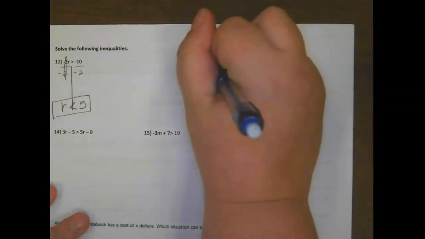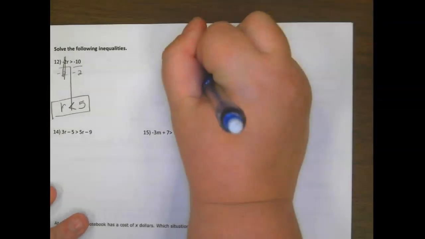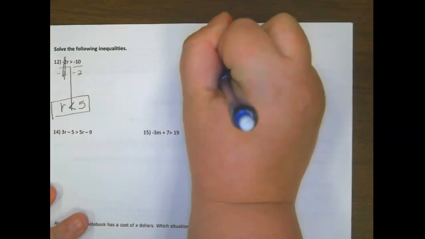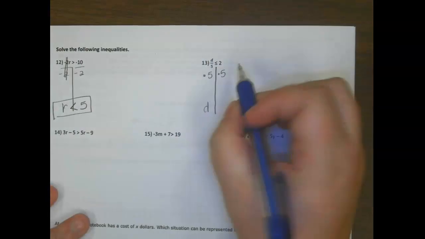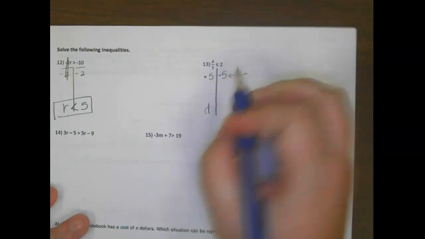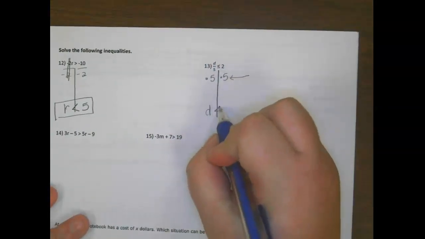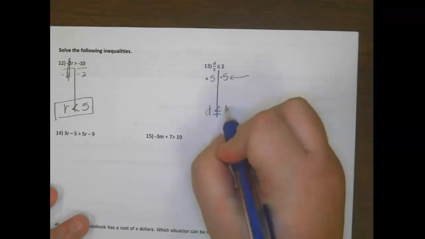13, d divided by 5. The inverse of division is multiplication, so I'm going to multiply by 5. I did not multiply or divide by a negative. This step is positive, so it's going to stay the same direction. 2 times 5 is 10.